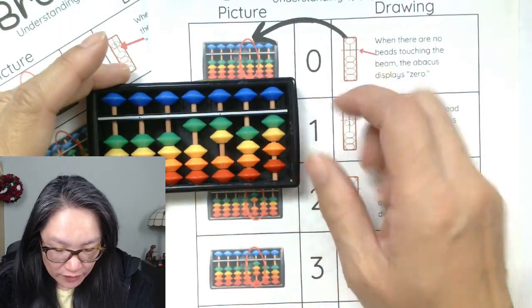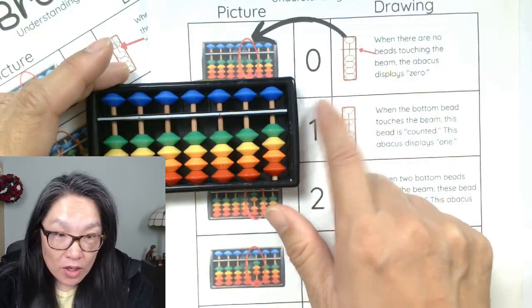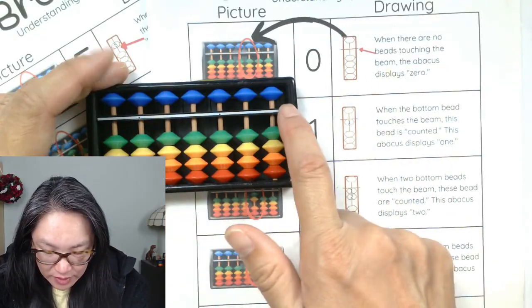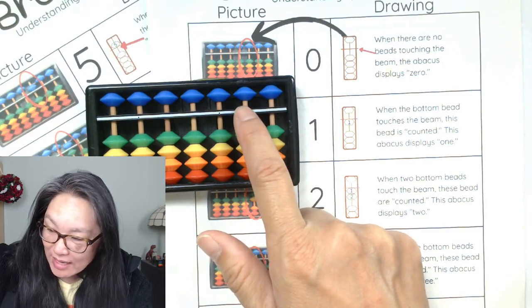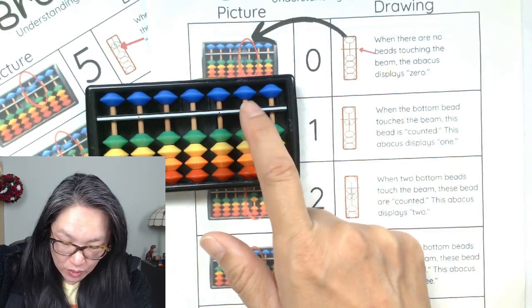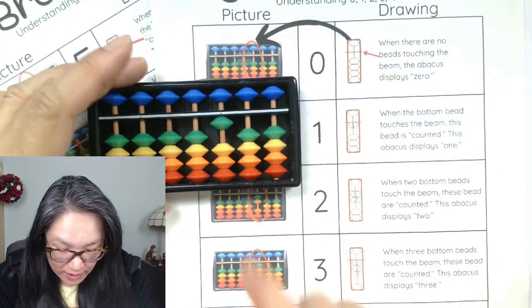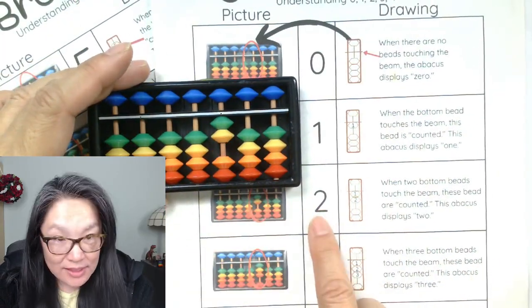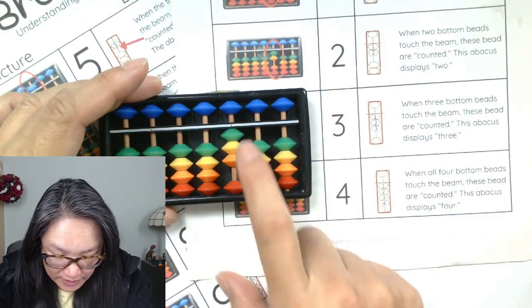All right, so the first thing we're going to do is understand how to read the abacus, and this is 0. So this is 0 when none of the beads are touching the horizontal bar. The horizontal bar is what's counted. As we count, we move the beads up to the horizontal bar. That is counted as 1. And then we have 2. This is counted as 2. And then we have 3. That's 3. 1, 2, 3.